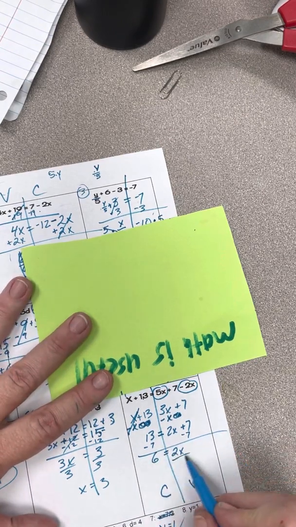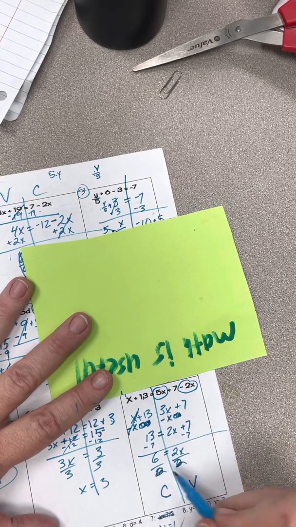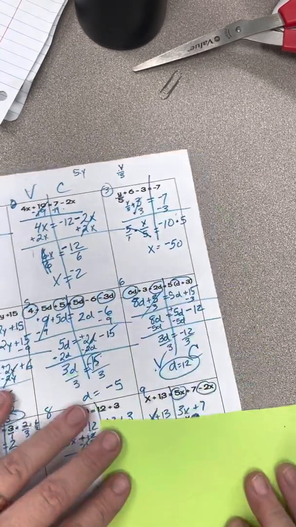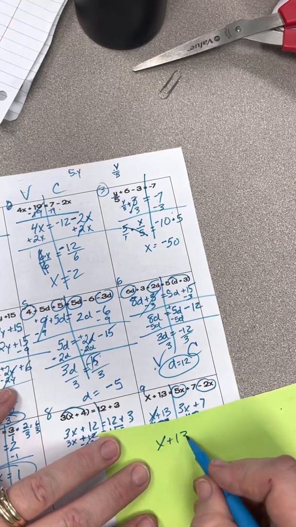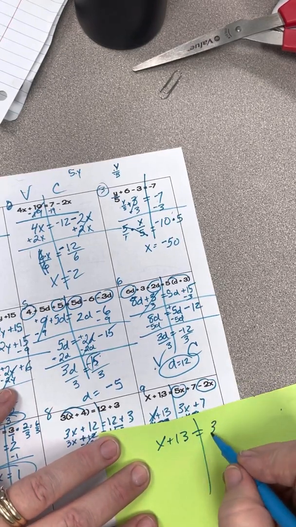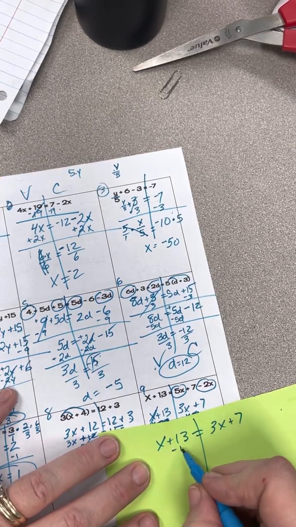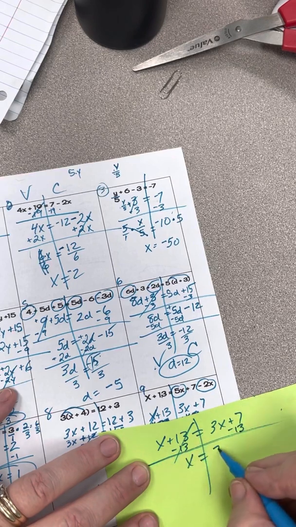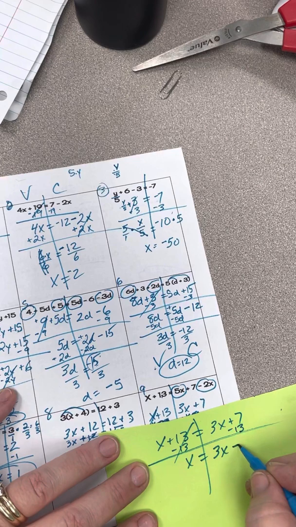6, then divide. Nope, wrong thing. Divide by 2, x equals 3. Let me just show you what it would look like if I did it the other way. Okay, let's say we started here, x plus 13 equals 3x plus 7. Let's say I did it the other way. I did minus 13, 7, and positive 7 plus is going to be a negative 6.